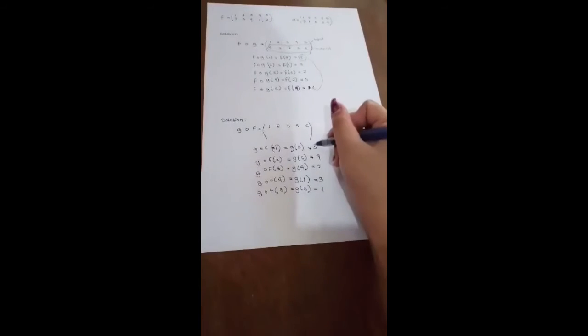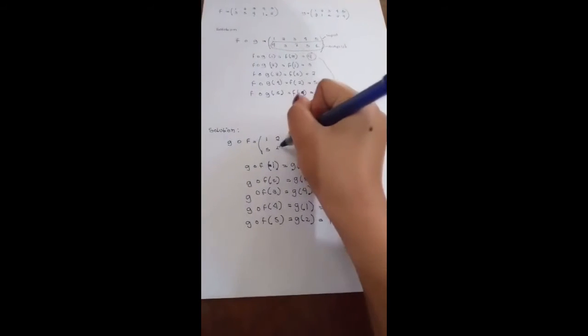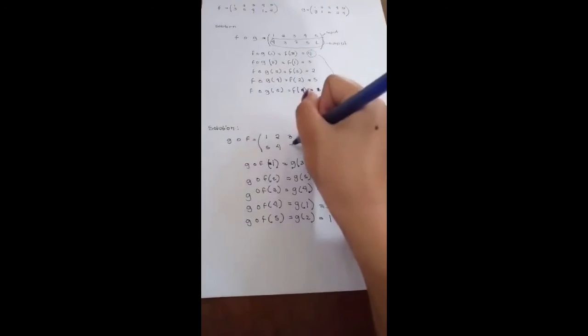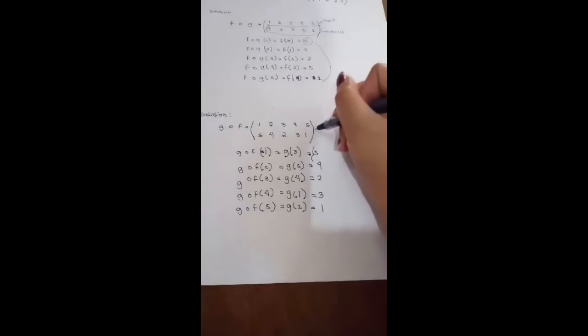So the result of the function composition g of f is 5, 4, 2, 3, and 1. So this is a function composition of g of f.